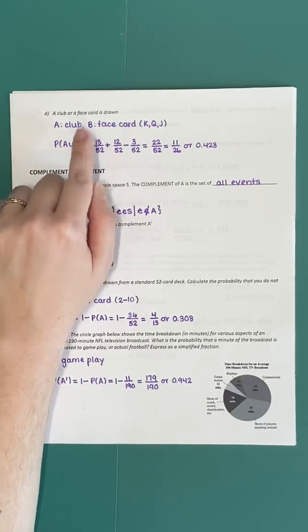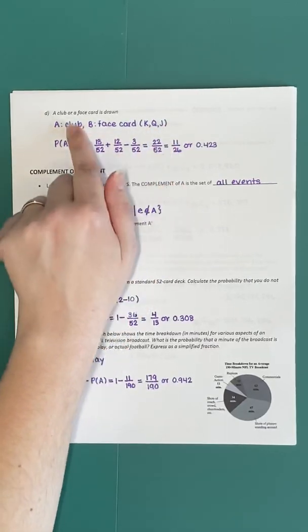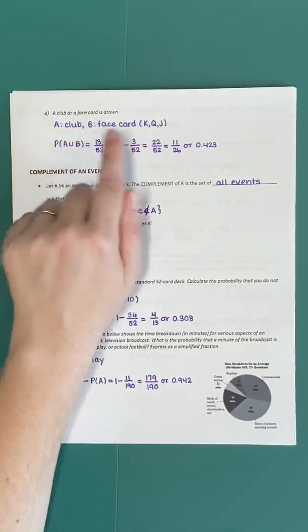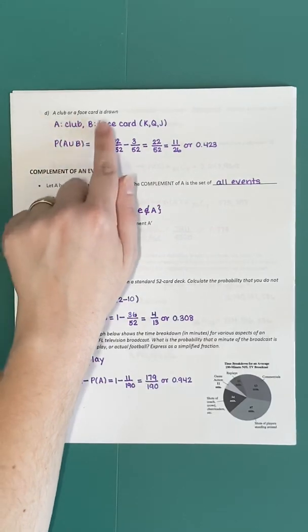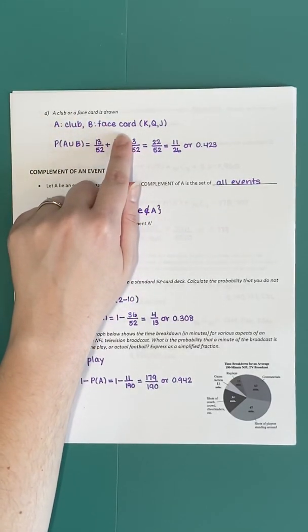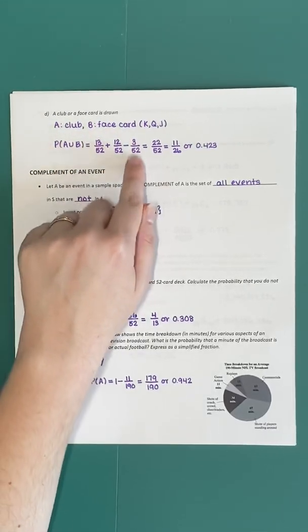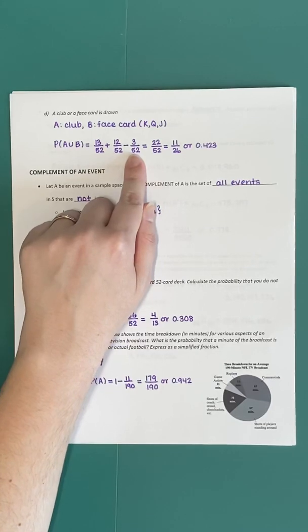But what did that double count? That double counted the king of clubs, the queen of clubs, and then the jack of clubs. Each of those 3 cards was counted as a part of both of these events. So there's 3 ways to get an outcome that overlaps these 2 events. So 3 out of 52 is the probability we have to subtract.